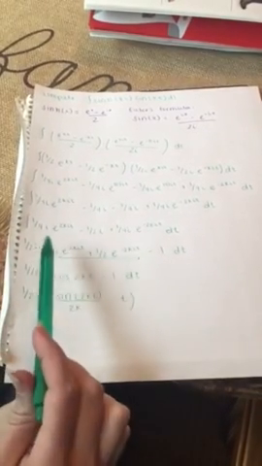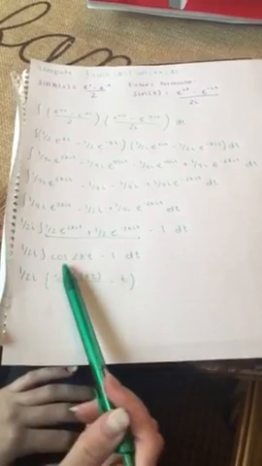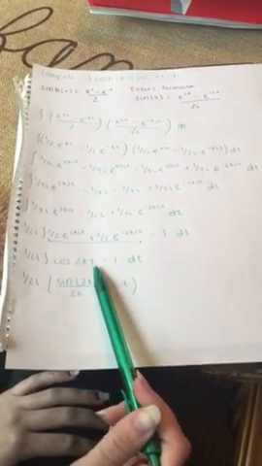And then you can pull a 1 over 2i out of the integral, which would give you 1 over 2i times the integral of 1/2 e^(2kit) plus 1/2 e^(-2kit) minus 1 dt. And according to Euler's formula, 1/2 e^(2kit) plus 1/2 e^(-2kit) is equal to the cosine of 2kt.